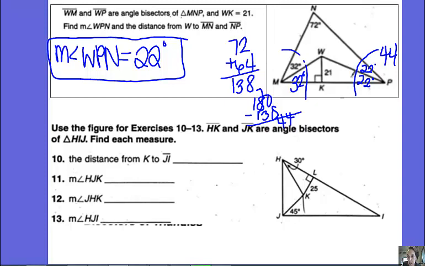Okay, last example. In this triangle down here, HK and JK are angle bisectors. If this is 30, then this is 30 because this is an angle bisector. It's cutting that angle into two congruent pieces. So if this is 30, then this little piece is 30. Same thing over here. If this is an angle bisector and this is 45, then this is 45, cutting that big angle into two congruent pieces. So when it asks us for the measure of angle HJK, that's this angle right here, it's 45 degrees. And the measure of angle JHK is up here, it's 30 degrees.